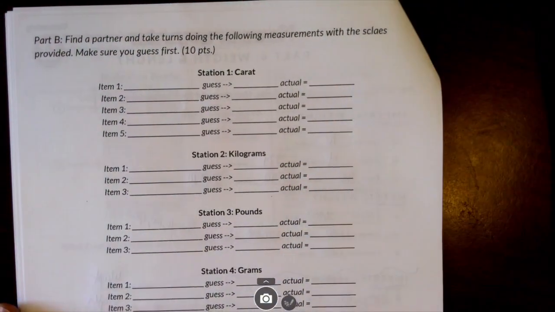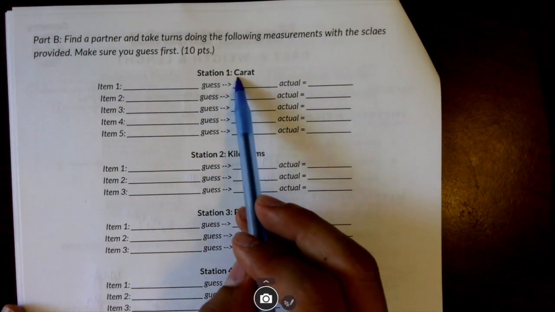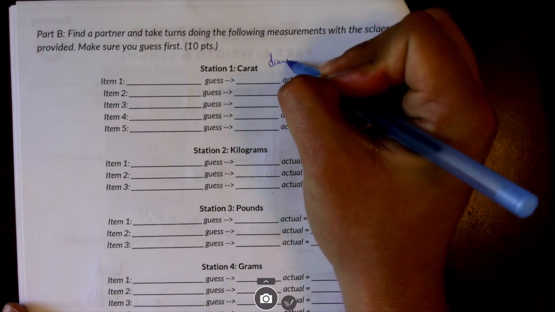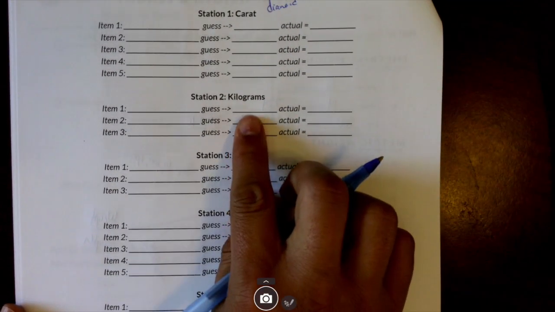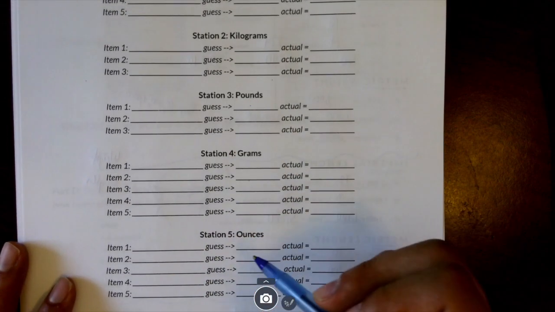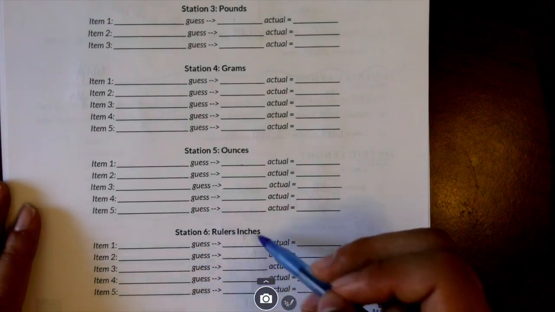So we took notes here in the front, but in the back, this is the part where I just don't think you can do this unless I have all the stations in class. But we were measuring carats, which is what for diamonds, kilograms, pounds, grams, ounces, and then we also had a station for rulers.